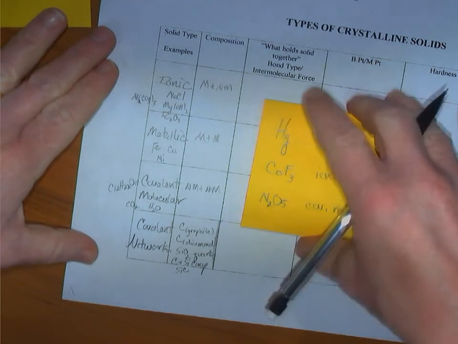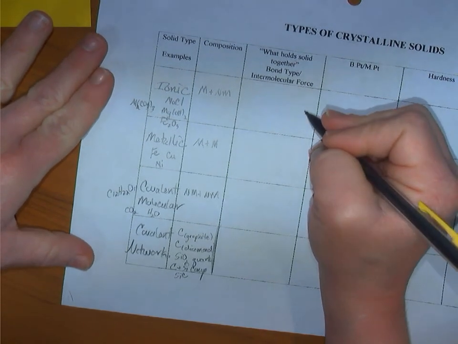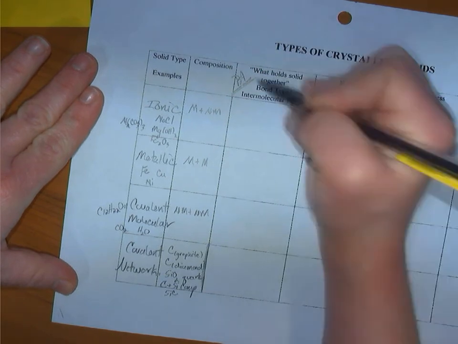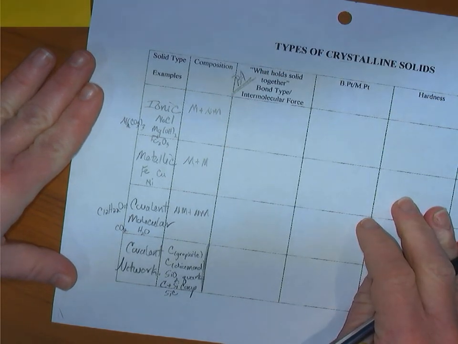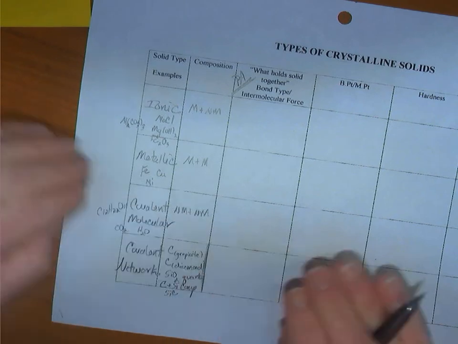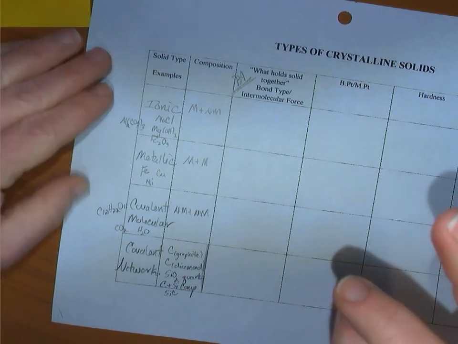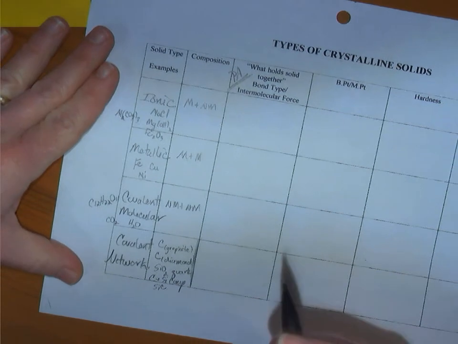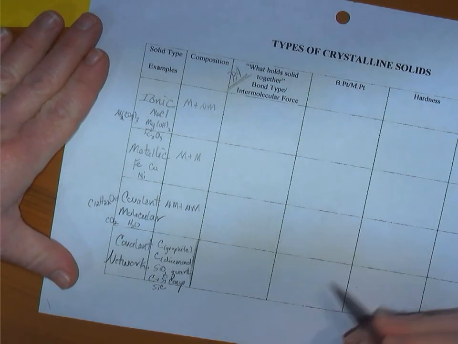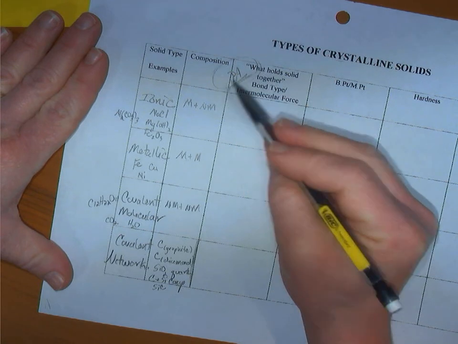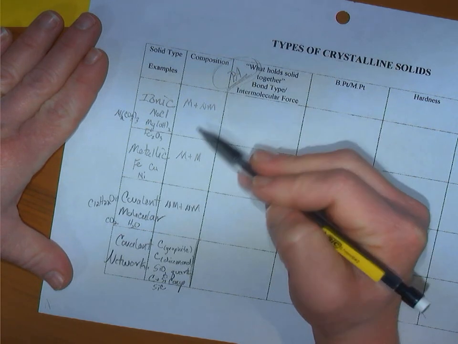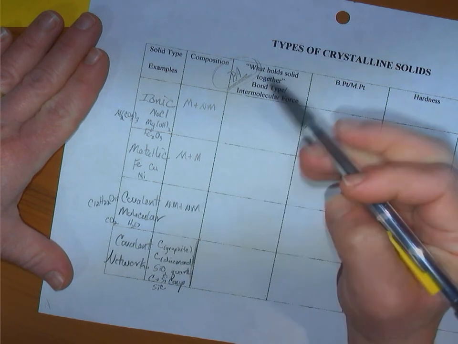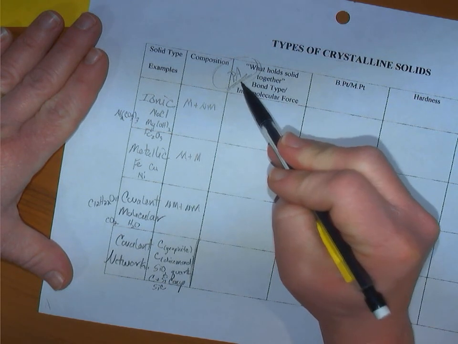Okay, so what is the particle attraction? Well, I can see, ladies and gentlemen, that we're already on this video at 15 minutes. So I'm going to stop here and pick up with the next video. And the next video will compare and contrast, and it's really important to be able to categorize and explain the different types of crystalline solid based upon their particle attraction. That really brings everything together.